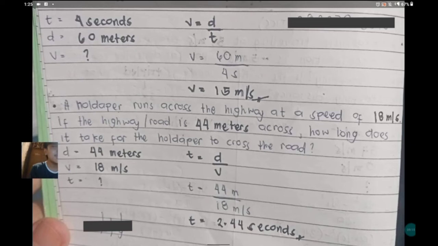Dito, makakancel na kasi natin yung meters sa numerator and denominator. So, mawawala sila. And, mangyayari, may matitirang seconds. So, ang ating unit ay seconds. Ayun lang po kung paano magsagot ng kinematics.